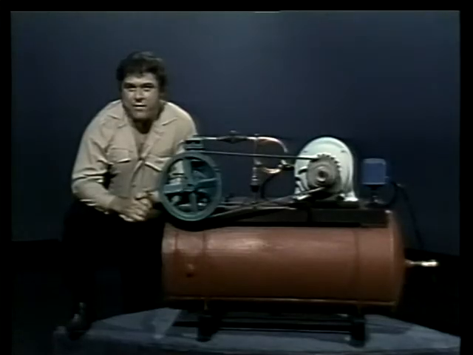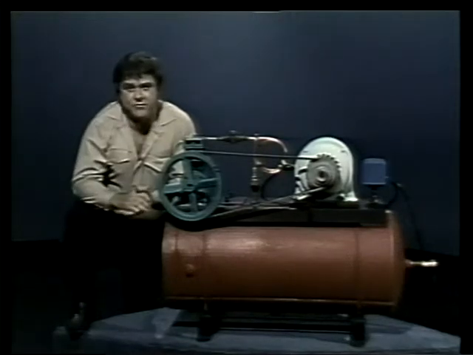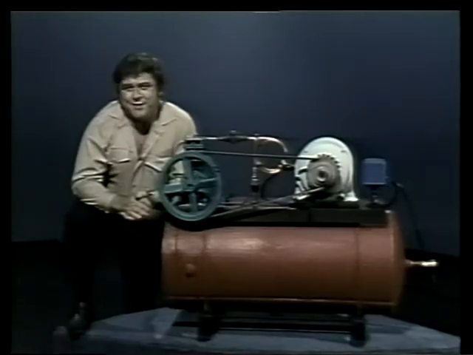When air is used to power or control equipment, it has to be compressed. And that means we're raising the air's pressure above normal atmospheric pressure, giving it energy that can be transferred to a piece of equipment to perform useful work. To raise the pressure of air, we use a compressor.